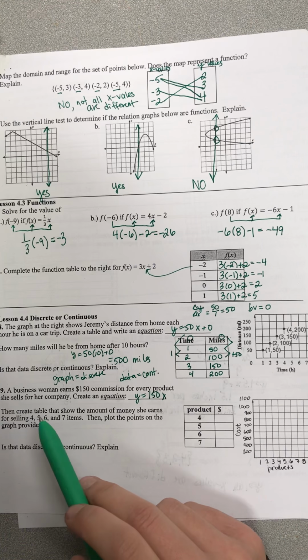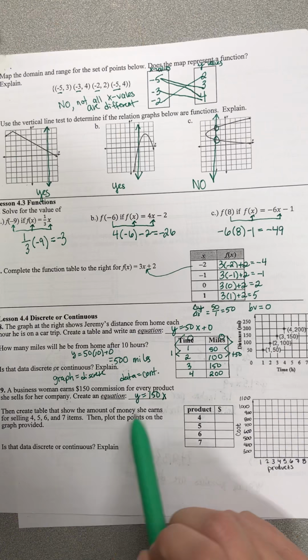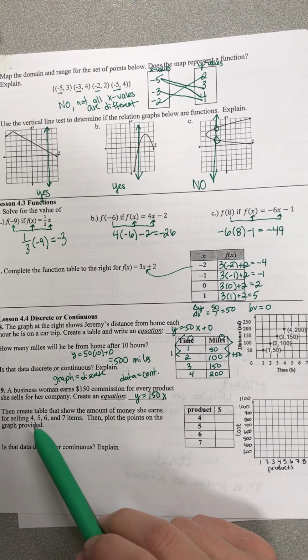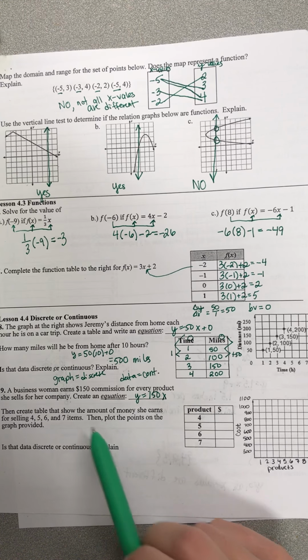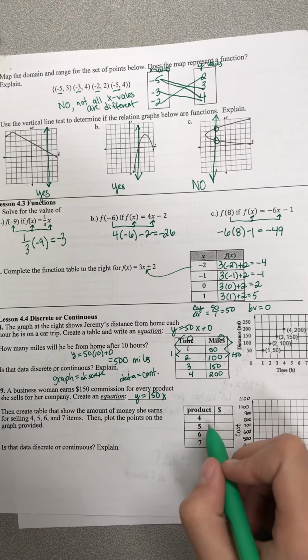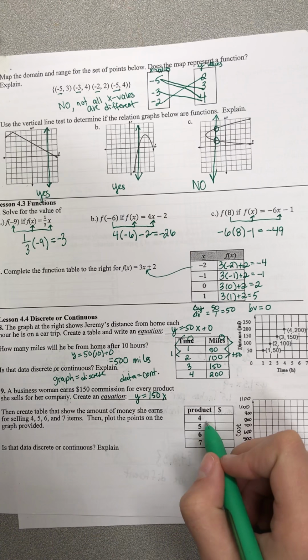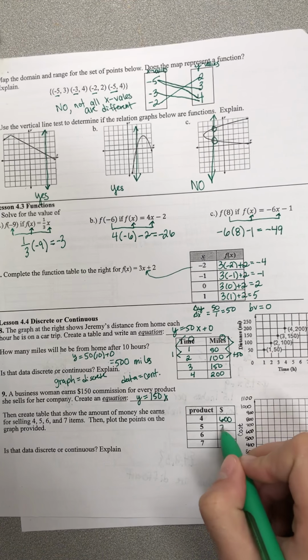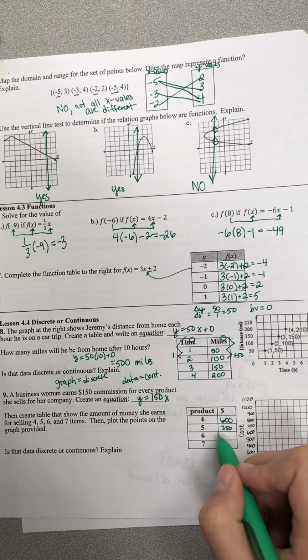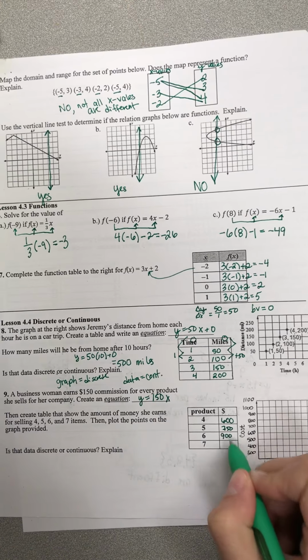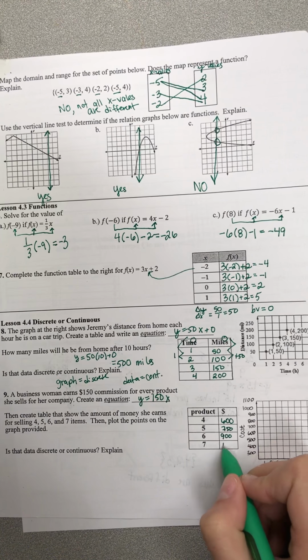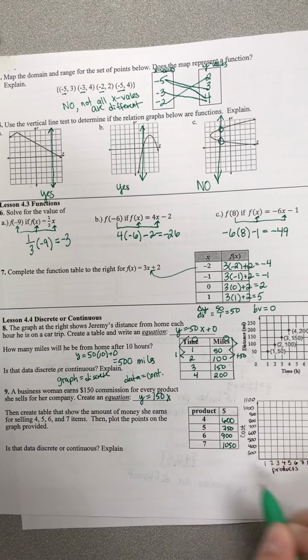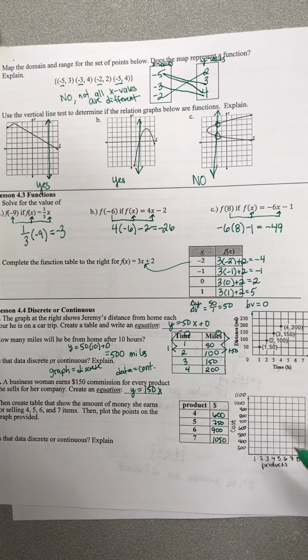Now, it wants me to create a table and show the amount of money she earns for selling 4, 5, 6, and 7 items, then plot the points on the graph. So if I do 150 times 4, that gives me 600. 150 times 5 is 750. 150 times 6 is 900. 150 times 7 is 1050. Then you go ahead and plot them on the graph.